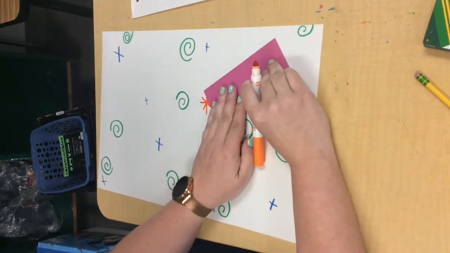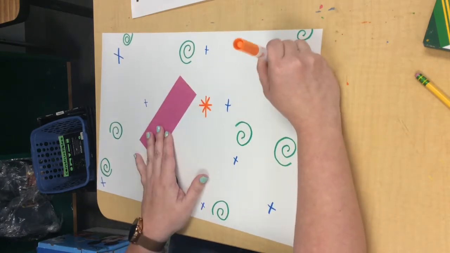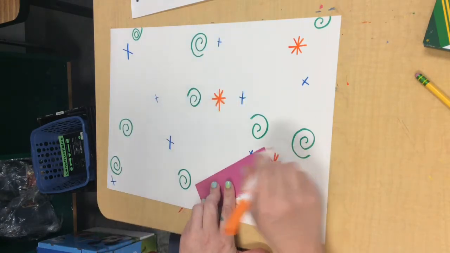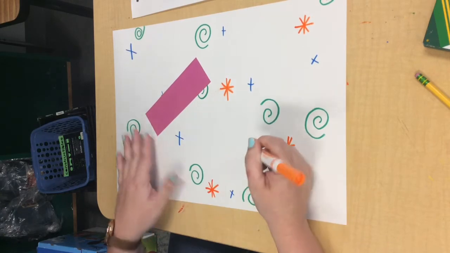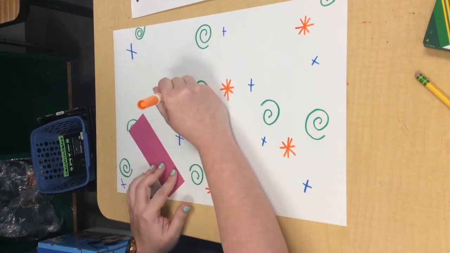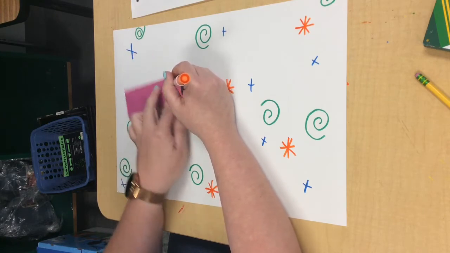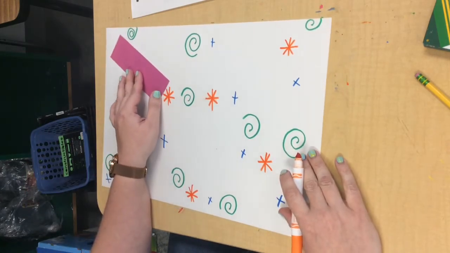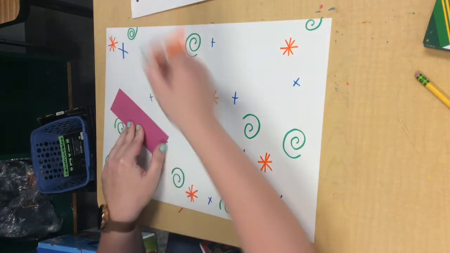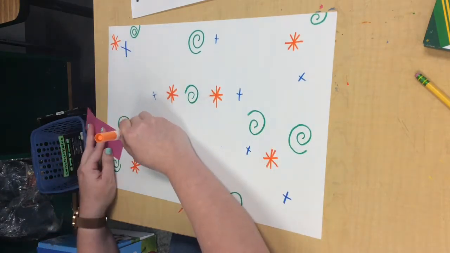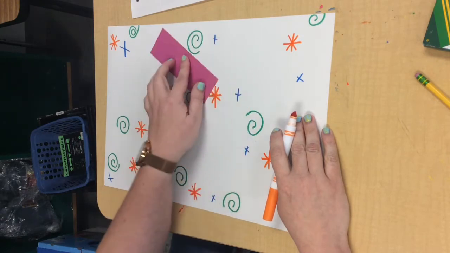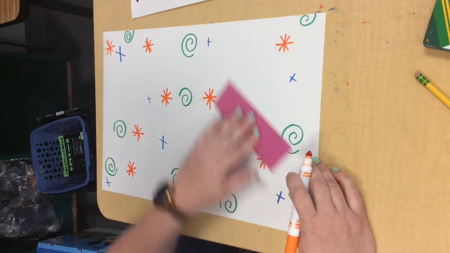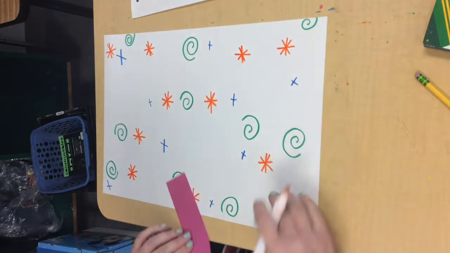1, 2, 3, 4, 5, 6, 7, 8, 9, and 10. Looking good.